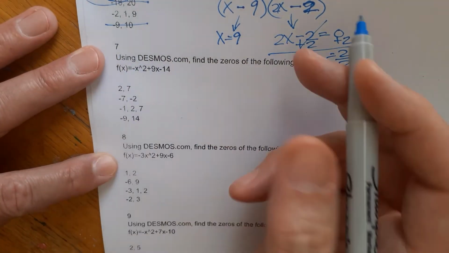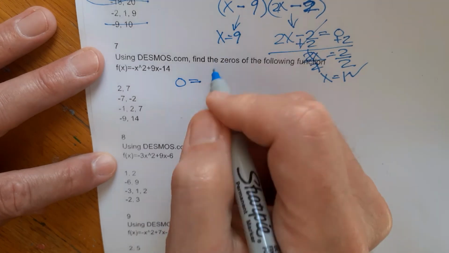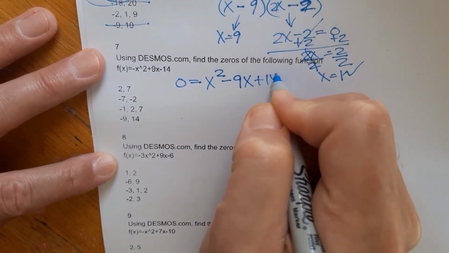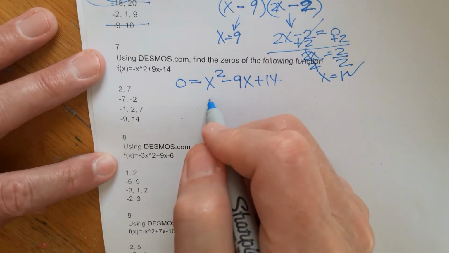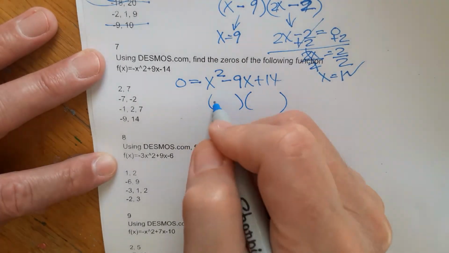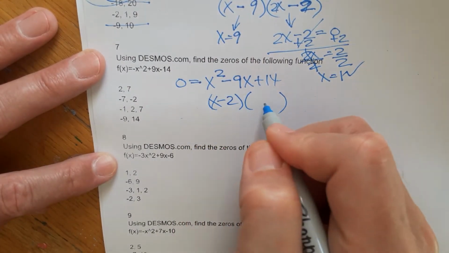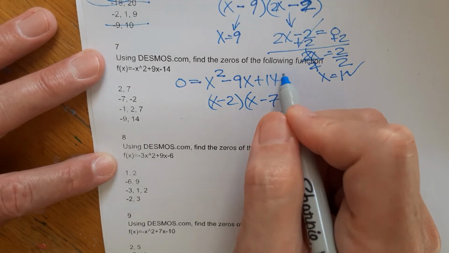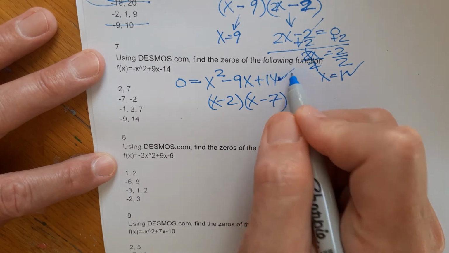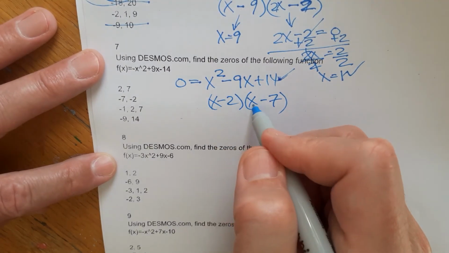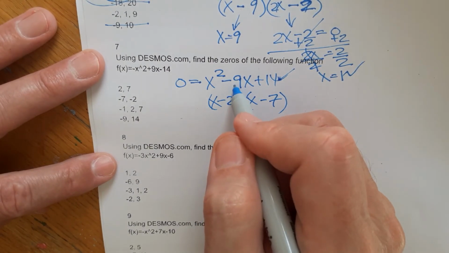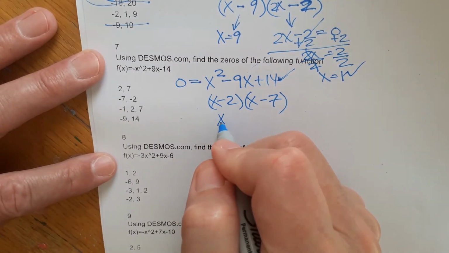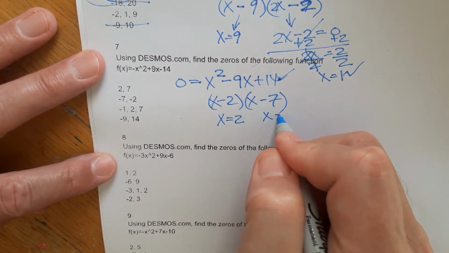Again, I don't like the negative here, so I'm going to say 0 equals x squared minus 9x plus 14. A 2 and a 7 are 9, so I'm already on track. x minus 2, x minus 7. The negative 2 times the negative 7 is a positive 14. Check. Negative 2x and the negative 7x are minus 9x when combined. Check. So I'm good with this. This is going to be a root of x equal to 2 and x equal to 7.